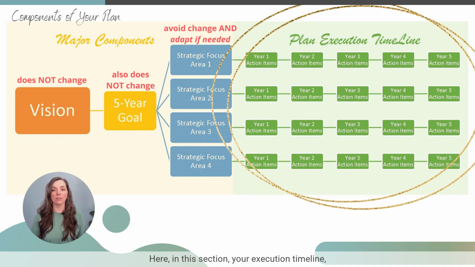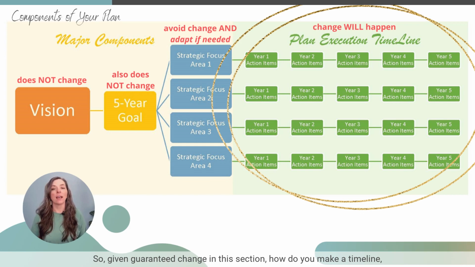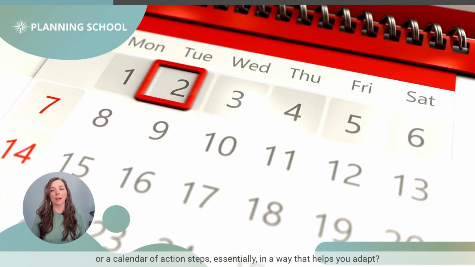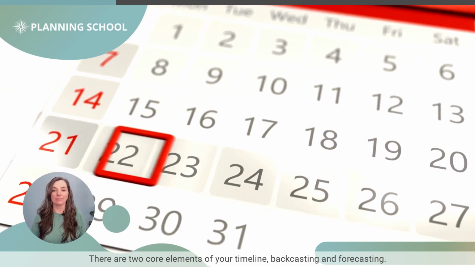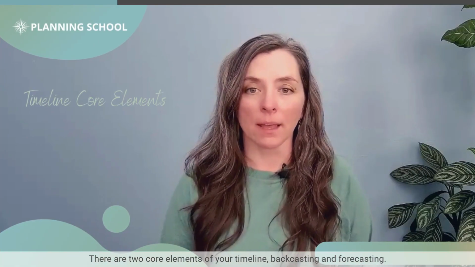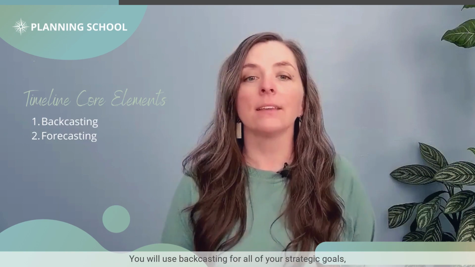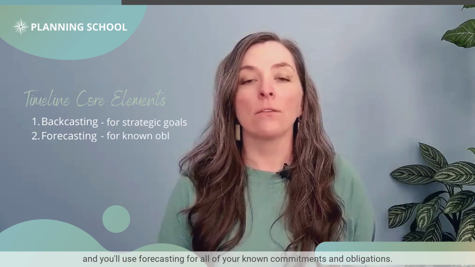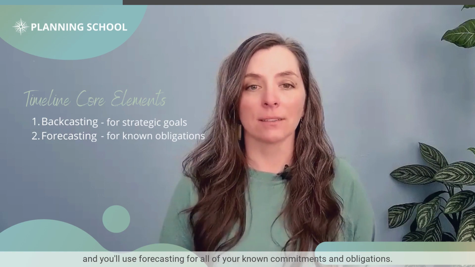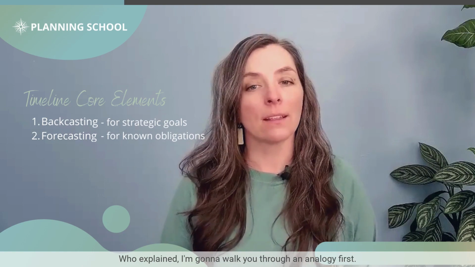Here in this section, your execution timeline, this is where you will absolutely have changes occur. Adjustments, tweaks as you go, guaranteed. So, given guaranteed change in this section, how do you make a timeline or a calendar of action steps, essentially, in a way that helps you adapt? Let's get into that. There are 2 core elements of your timeline, backcasting and forecasting. You will use backcasting for all of your strategic goals, and you'll use forecasting for all of your known commitments and obligations. To explain, I'm going to walk you through an analogy first.